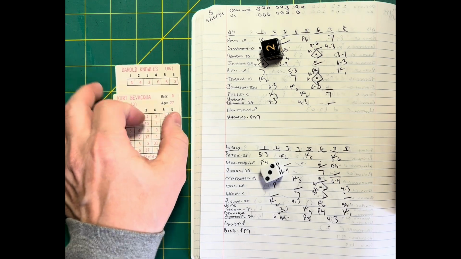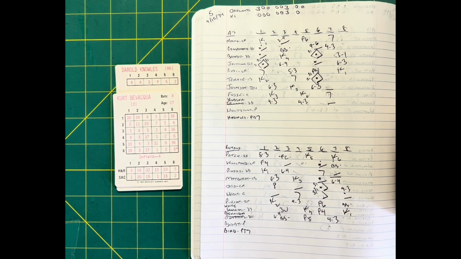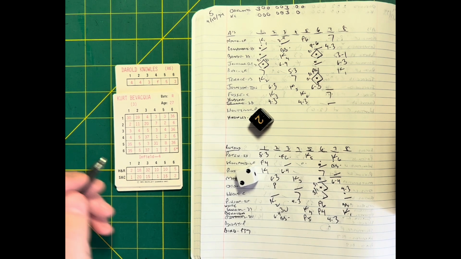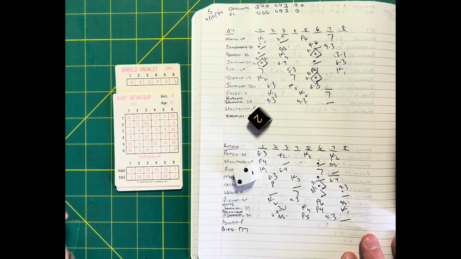Freddie Patek would be next. The pitch by Knowles to Bevacqua. Base hit for Bevacqua. This goes to right field. Let's see if they're going to wave Healy. He's coming home. Reggie's throw is just a tick late.